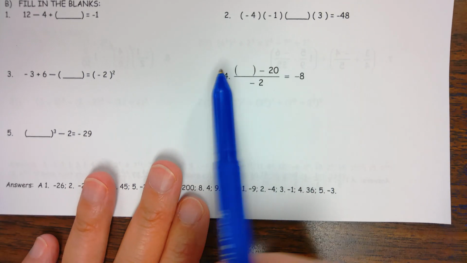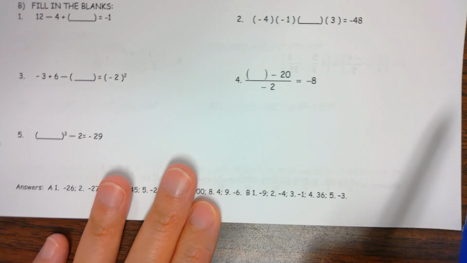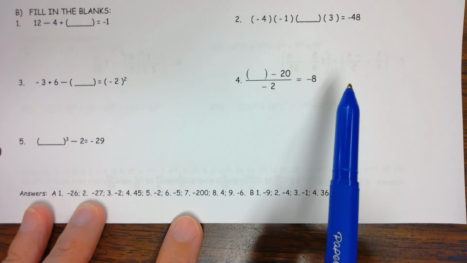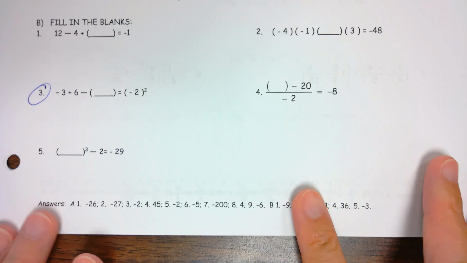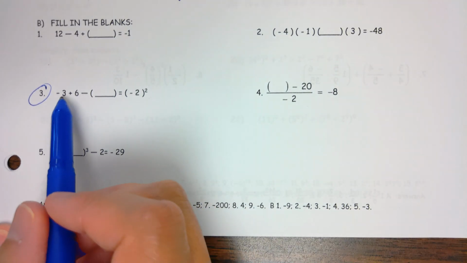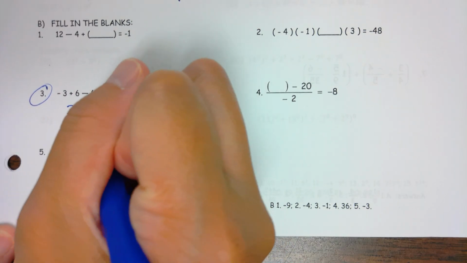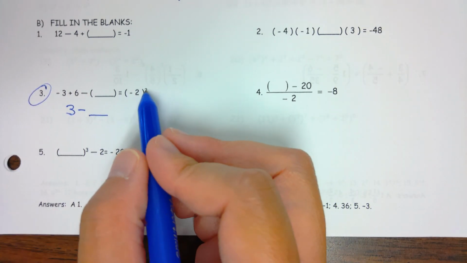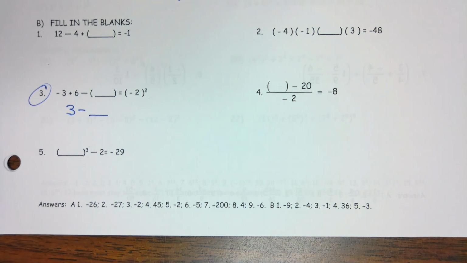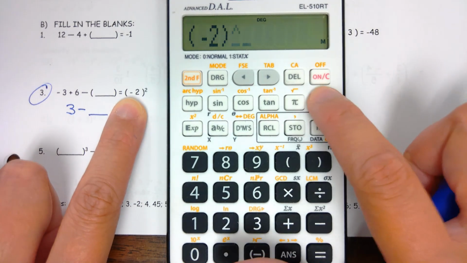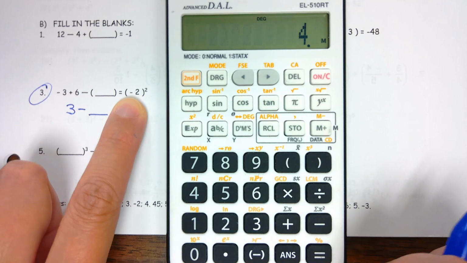Okay, let's do this one. Again, I'm just picking and choosing ones to take up. So here, negative 3 plus 6 gives you 3 minus something. What's negative 2 squared? Positive or negative? Positive. That's right. Again, the brackets. Negative 2 to exponent 2, you get positive 4.